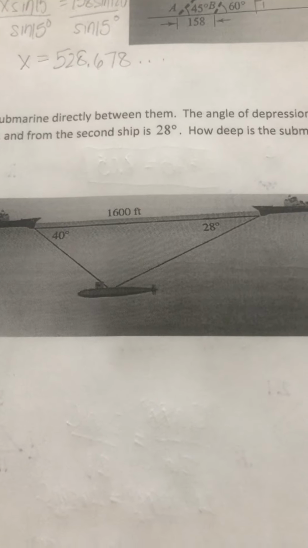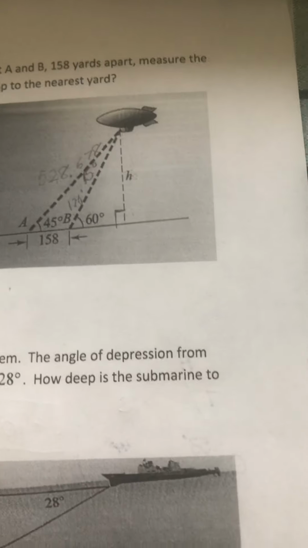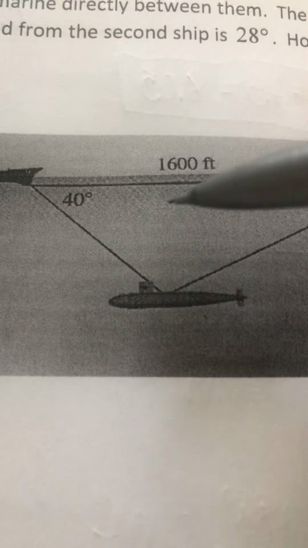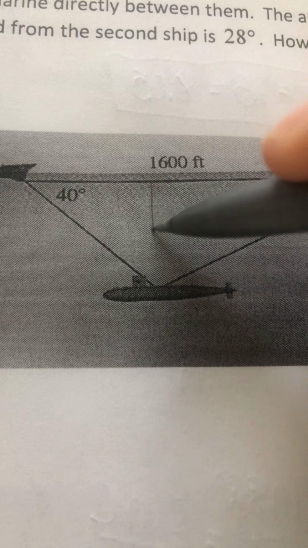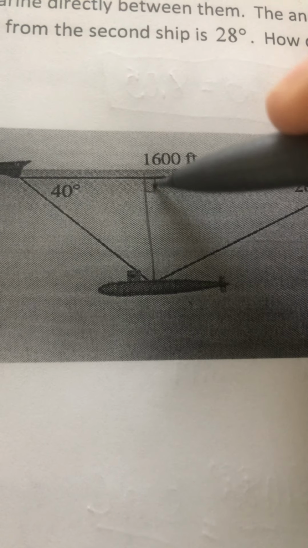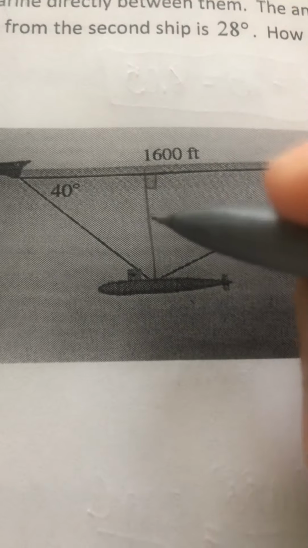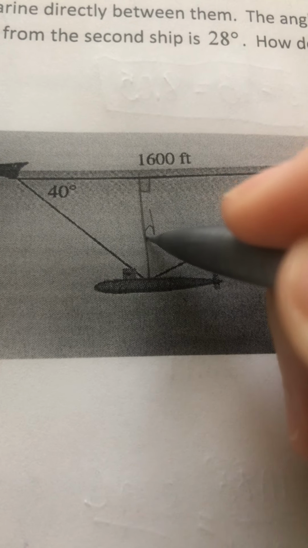So the thing about depth and that last problem, height, the altitude, is they're always the perpendicular distance. So it's asking about this distance right here, okay? And it's perpendicular. 1600 is that whole entire thing there. So what we're going to be solving for is right here.